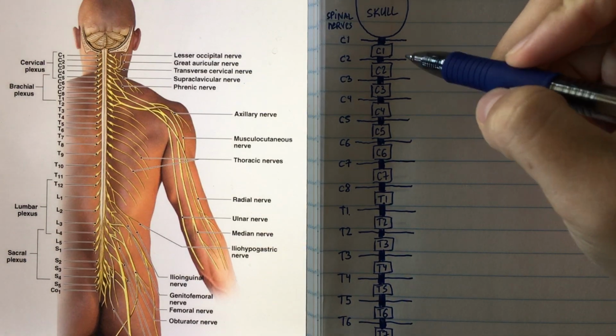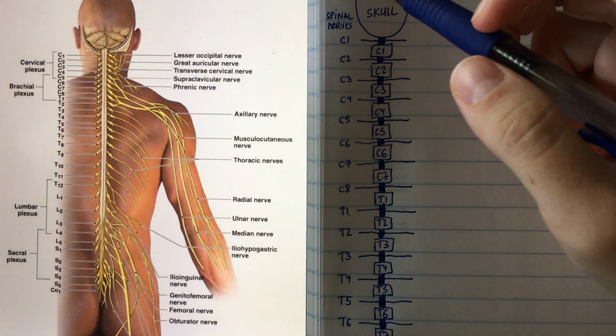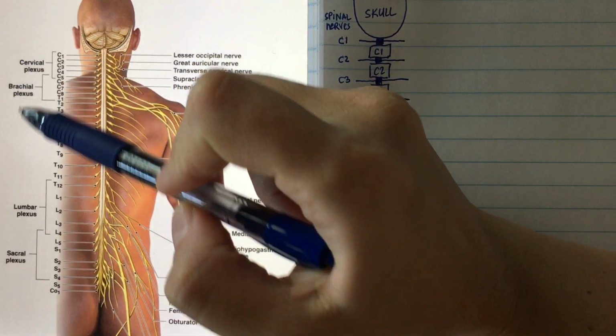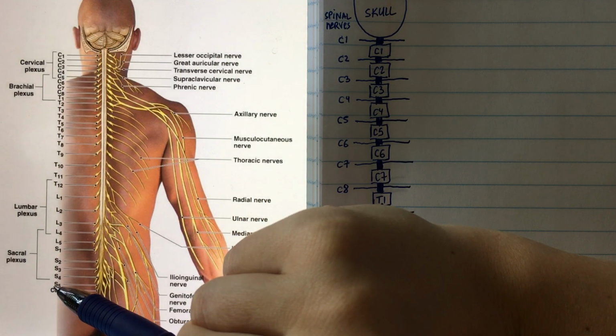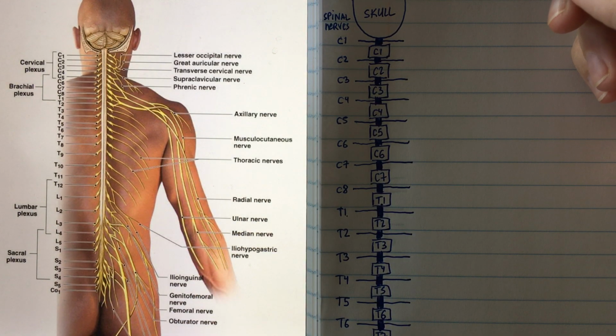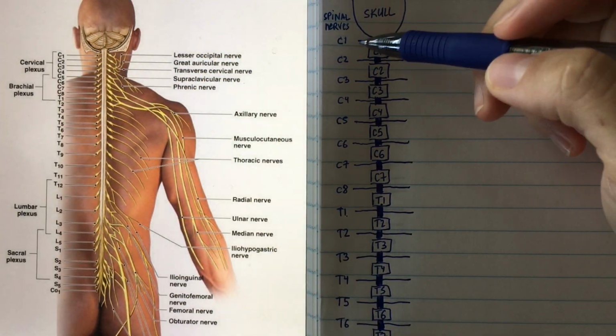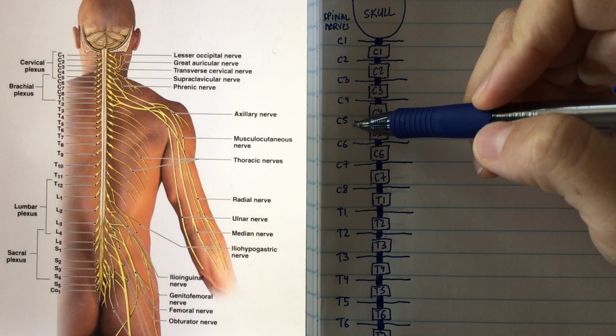Okay, and now to explain the plexuses. Plexuses are the network of nerves. There's 4 of them formed by spinal nerves. So the first plexus is called the cervical plexus. Right here, it is formed between C1, C2, C3, C4, and C5.